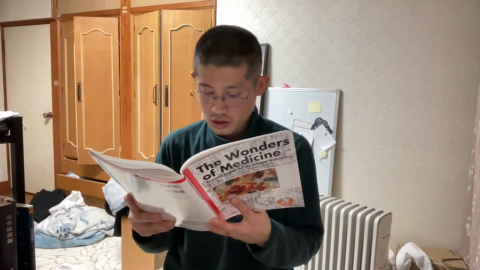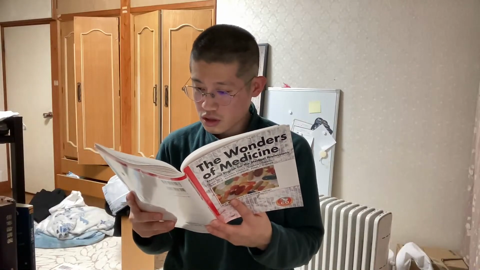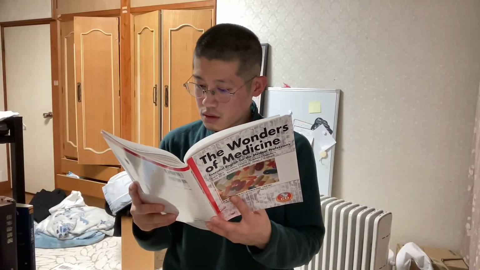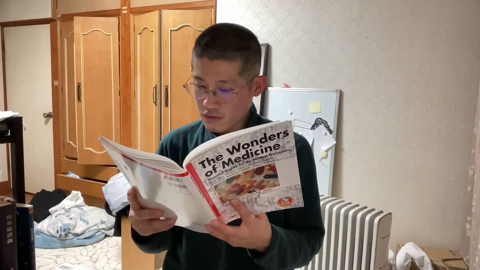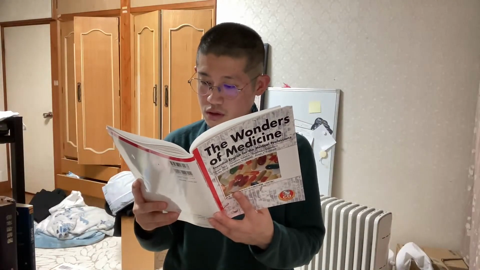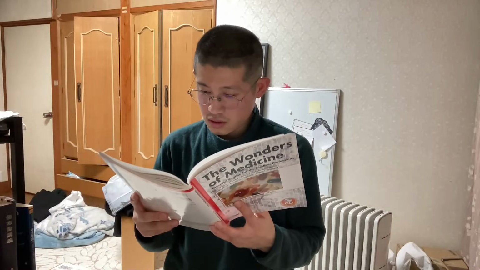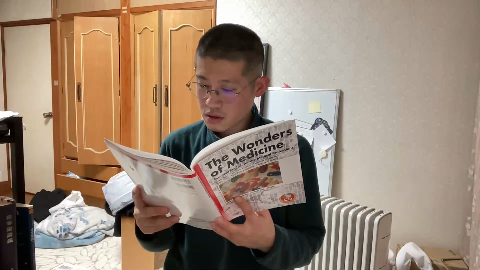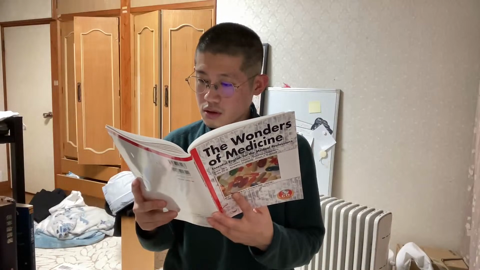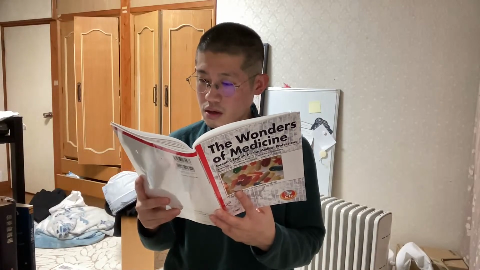Small intestine, large intestine, liver, esophagus, heart, lung, trachea, tongue, stomach.